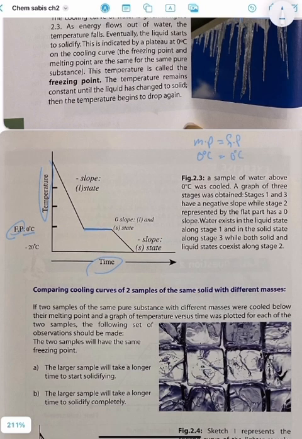For another substance is 30, the freezing point should also be 30. Okay, same concept. So here, because it's freezing, you start with liquid, you change it to solid. So what do you have at the beginning? Only liquid here. Here at the freezing point, you have liquid and solid, and at the end we only have solid.